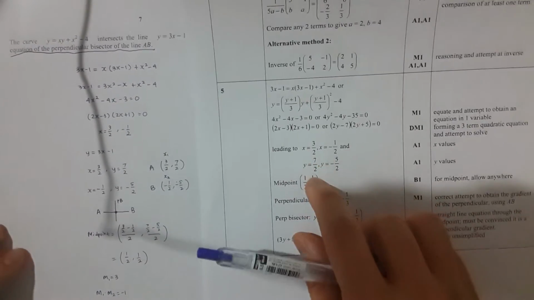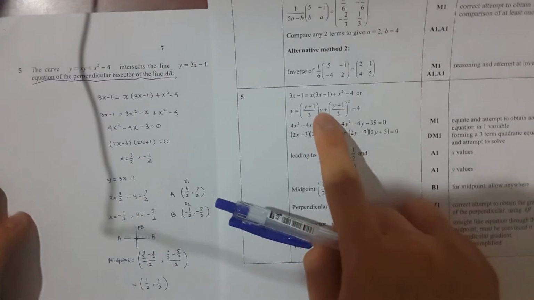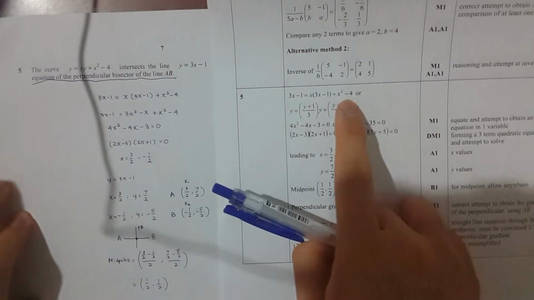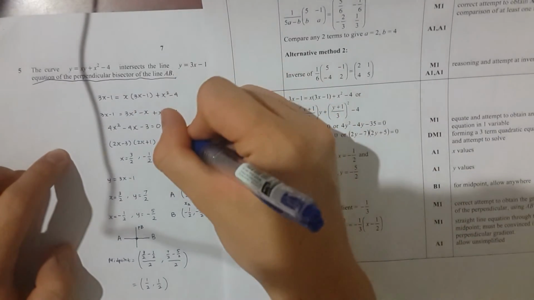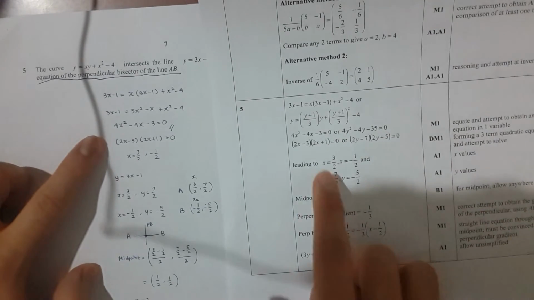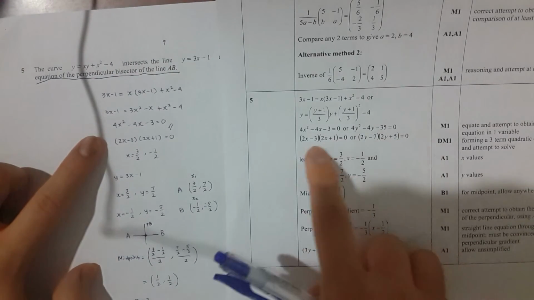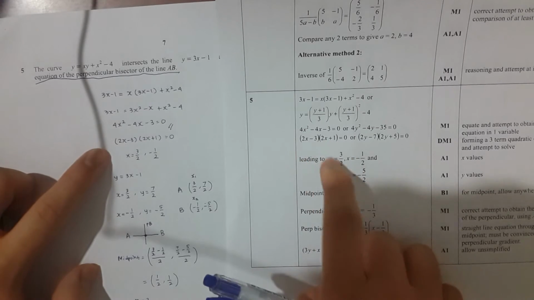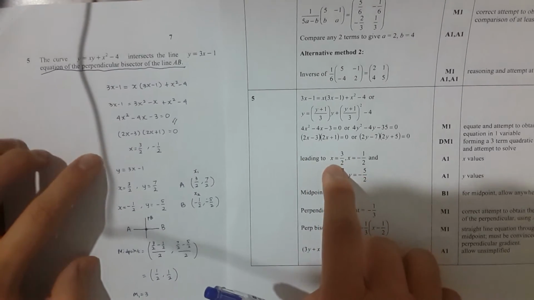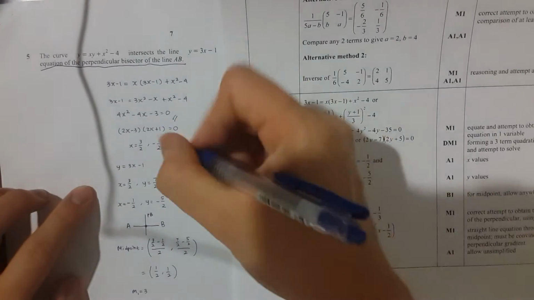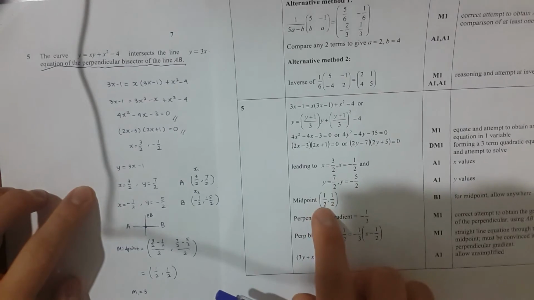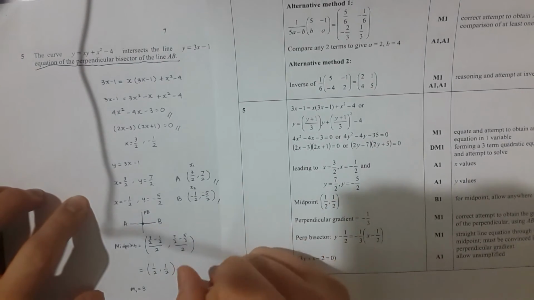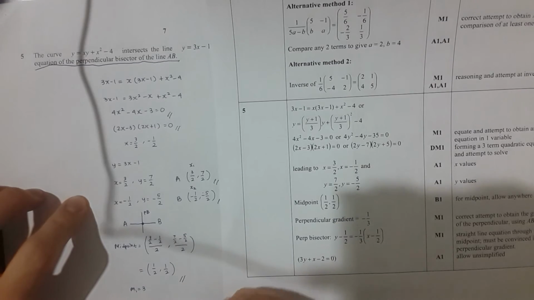So we can see that the first marks are given. So this is what we get, and we get the first mark when we find the equation, which is this. So we need to show this, and we get the second mark when we get the x values, which is the midpoints. We get 2 marks. So this is 1 mark and 1 mark each. So when we get the midpoint, we get another mark, and finding the gradient gives us another mark.